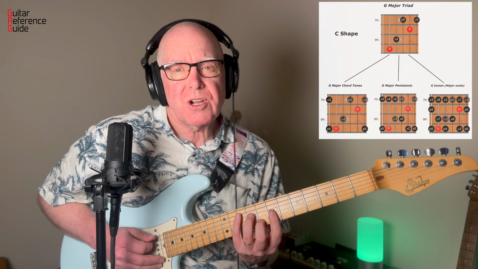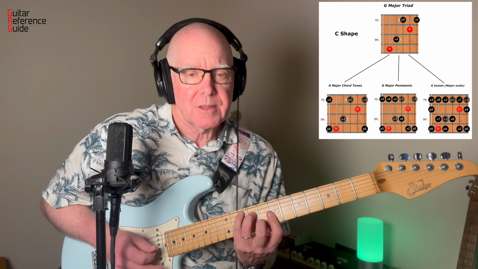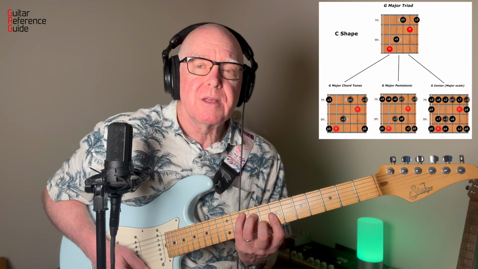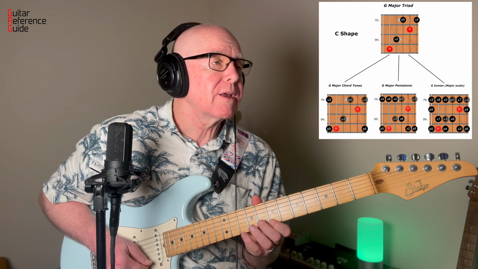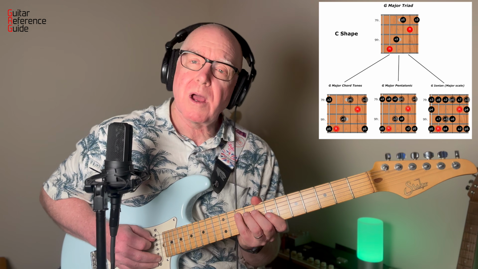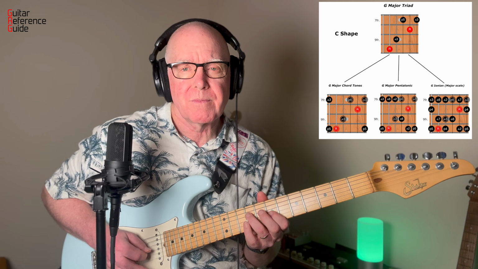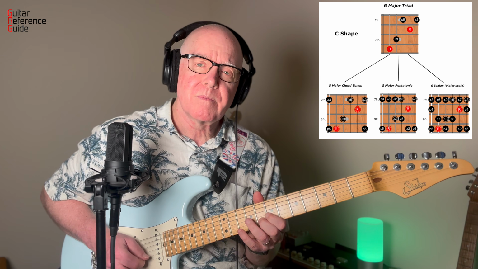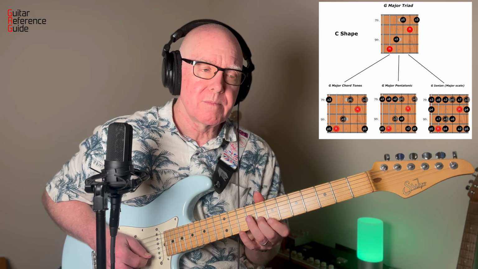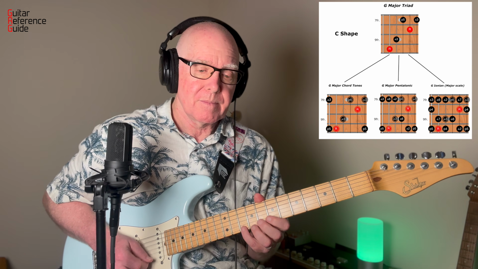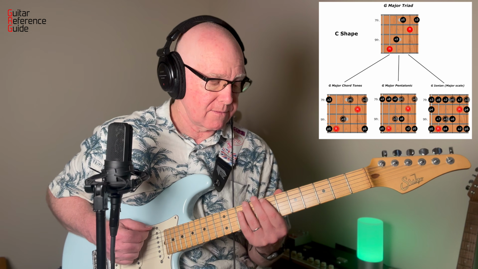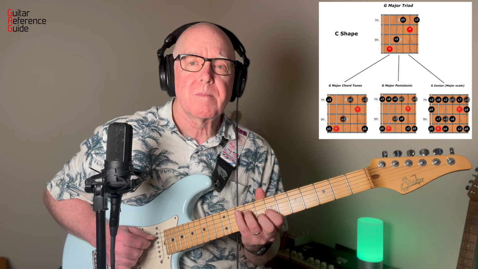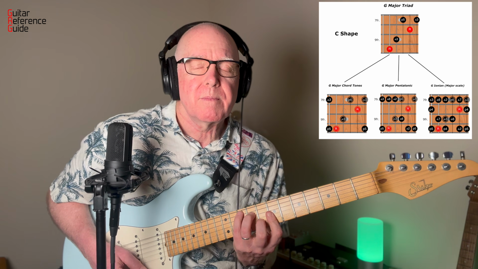Okay, we move to the next shape. G chord in the shape of a C. So you can see there's my C shape, first position. It's a G chord. Chord tones, 1, 3, 5, 1, 3, 5. Let's just start with root to root, and then we'll go above and below. 3, 5. And then if I keep going lower, there's 5 and 3. There will be my chord.